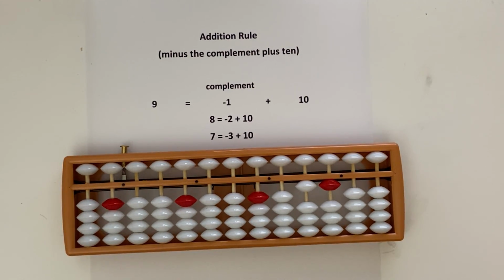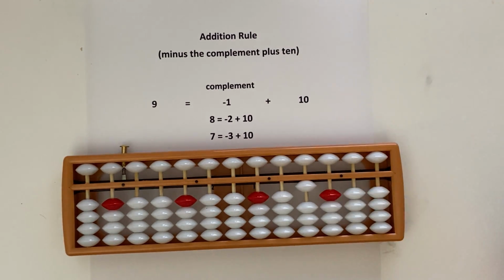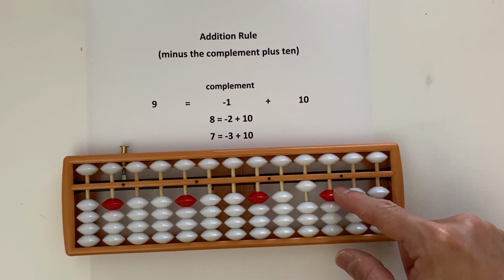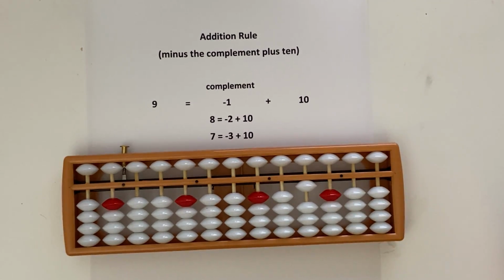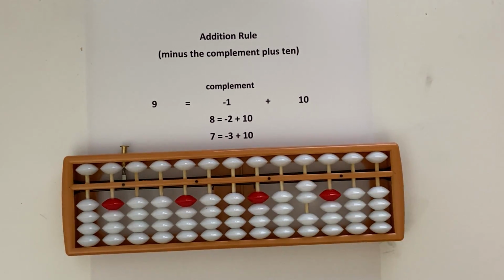So we minus the complement, which is 1. So we lower the singles place by 1, and we add 1 to the tens place. So that's the operation of adding 9 when we don't have enough beats to work on.